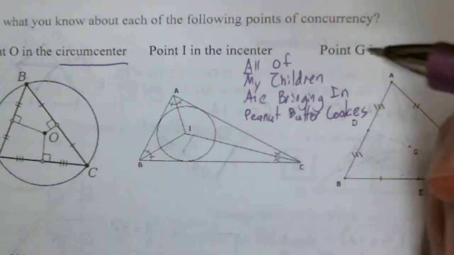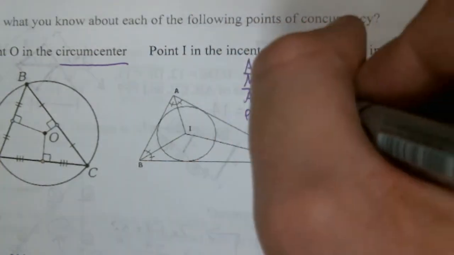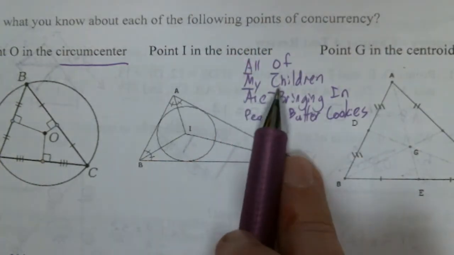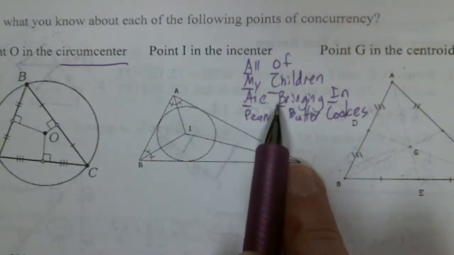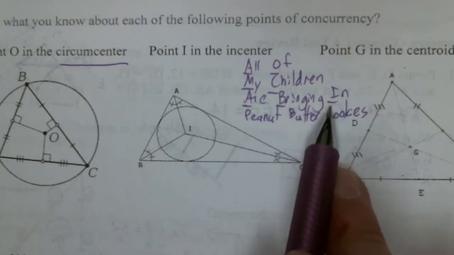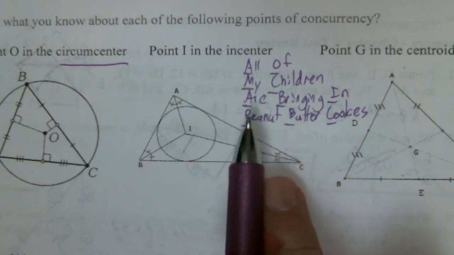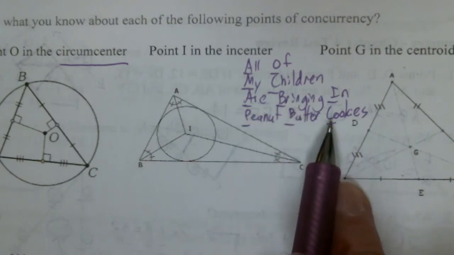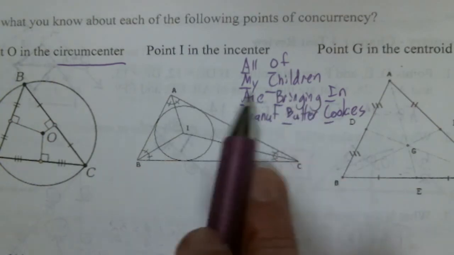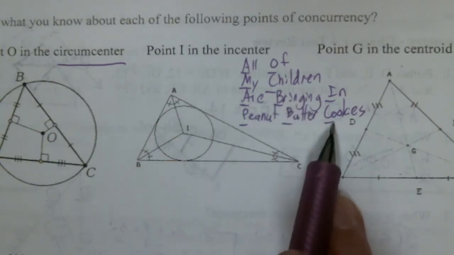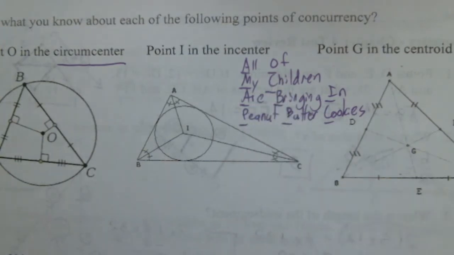All of AO: altitudes intersect at the orthocenter for O. My children, MC: M for medians, intersect at the C, centroid. Are bringing in, AB: angle bisectors intersect at the I, incenter. Peanut butter cookies, PB: perpendicular bisectors intersect at the circumcenter. If you can't remember the difference between the C for centroid and the C for circumcenter, my children is shorter than peanut butter cookies. So the word centroid is spelled with fewer letters than circumcenter.